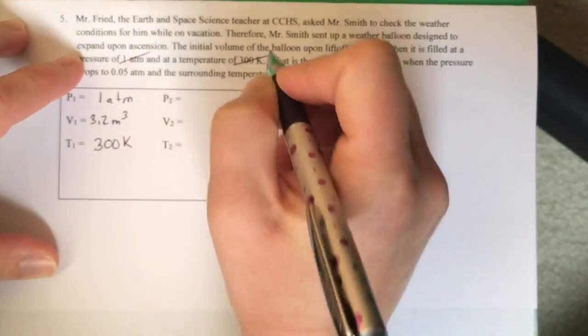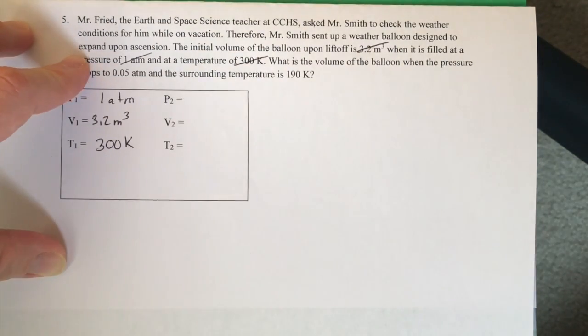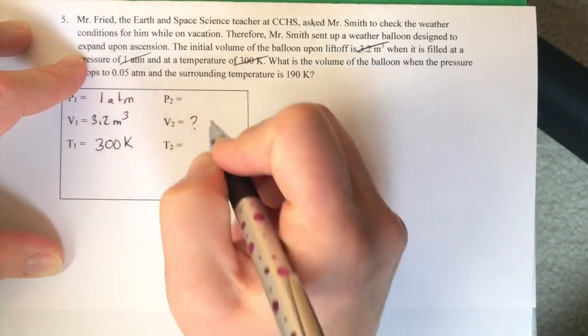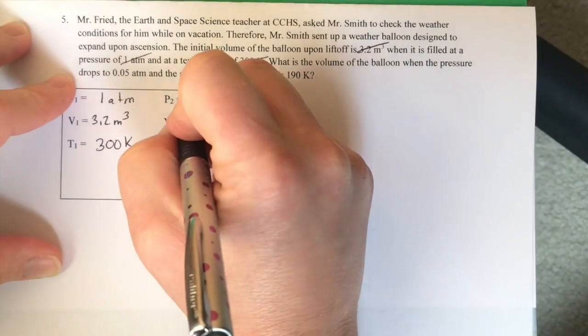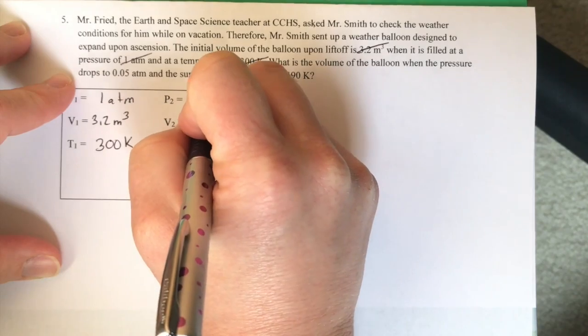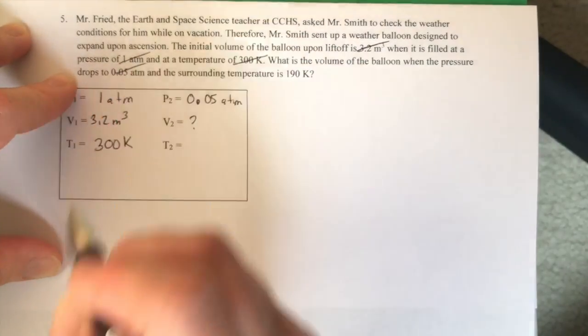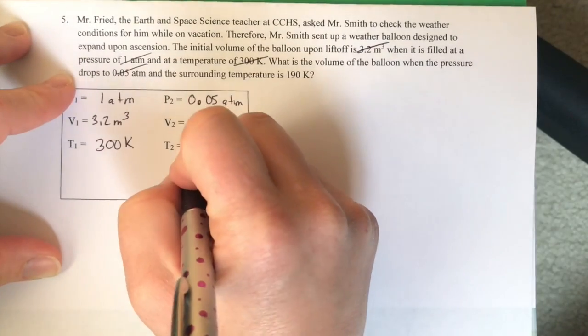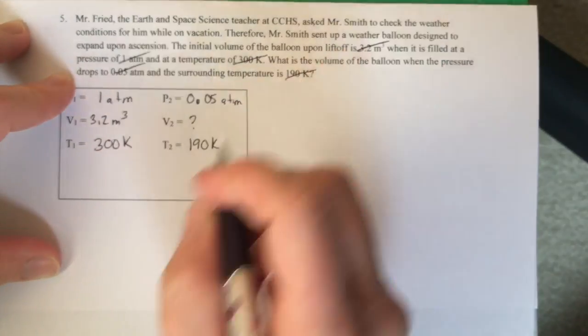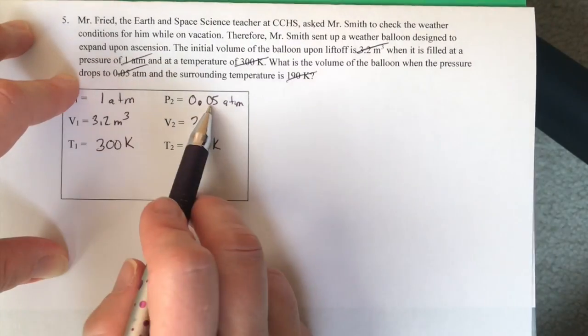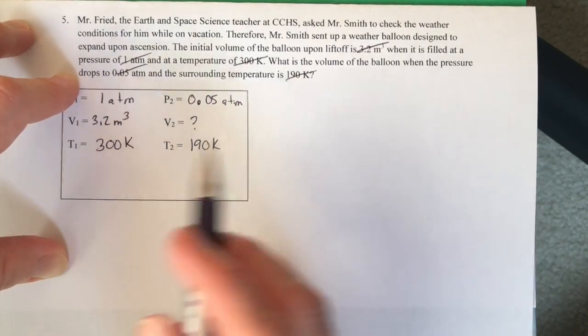All right, temperature's in Kelvin, we don't have to worry about it. What is the volume of the balloon when the pressure drops to 0.05 atmospheres and the surrounding temperature is 190 Kelvin? So we're good, we don't need to do any conversions. These match, those are in Kelvin, good to go.